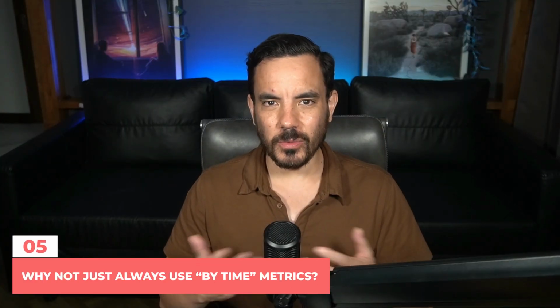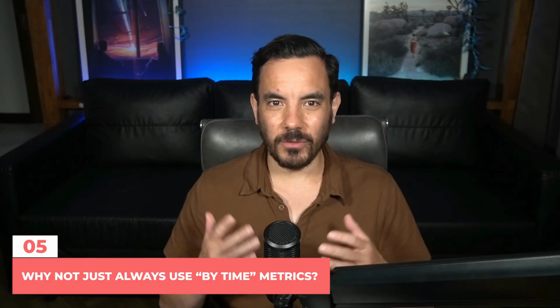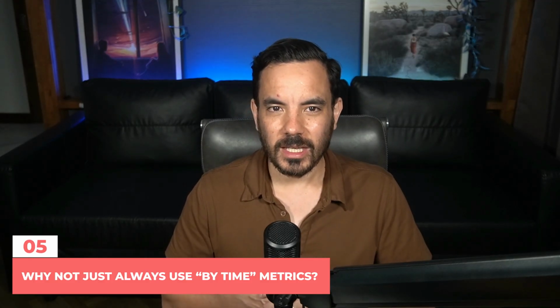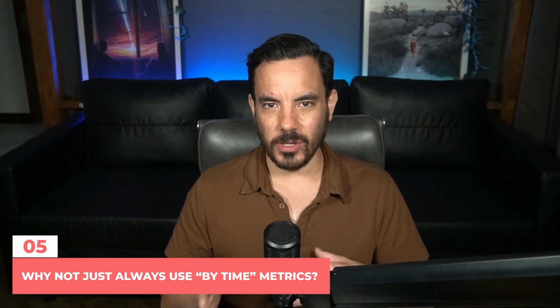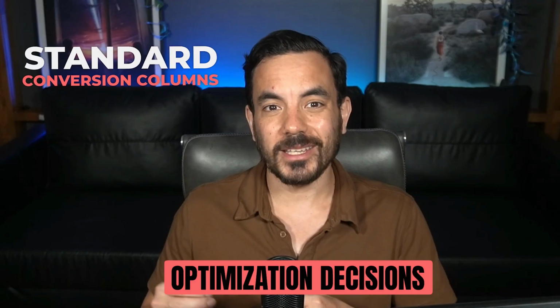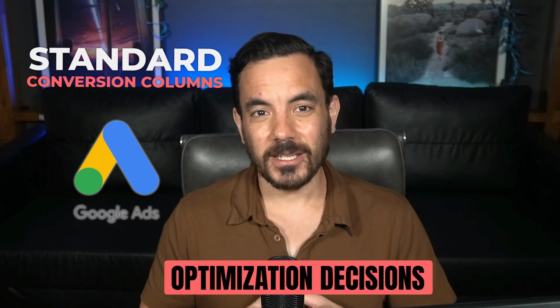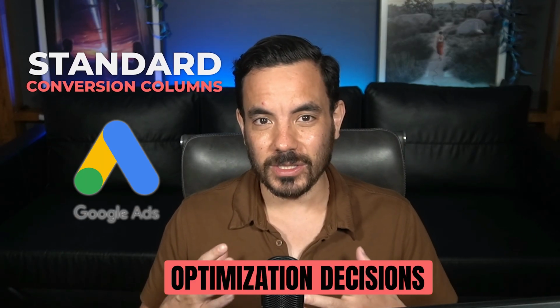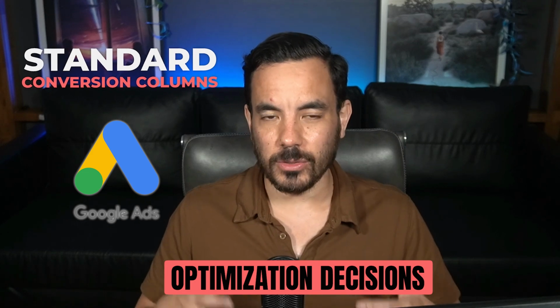You might be wondering at this stage, why don't we just always use the by time metrics? Why not forget the standard conversion columns if the by time ones show a more accurate picture of recent performance? Well, the standard conversion columns are actually way more useful when making optimization decisions in Google Ads. That's because the standard columns tie the conversions back to the exact time when Google Ads actually did its job, when it caused a conversion.